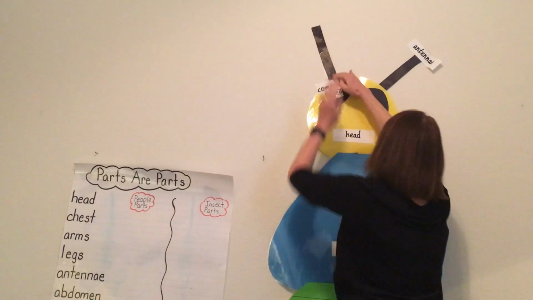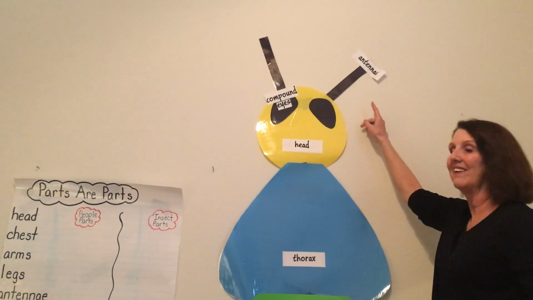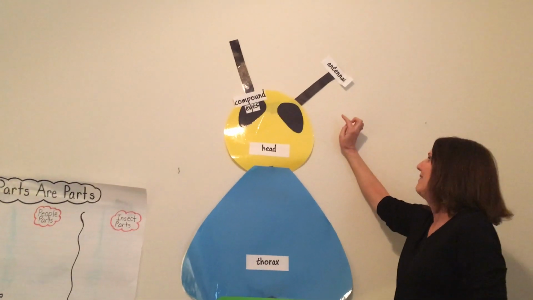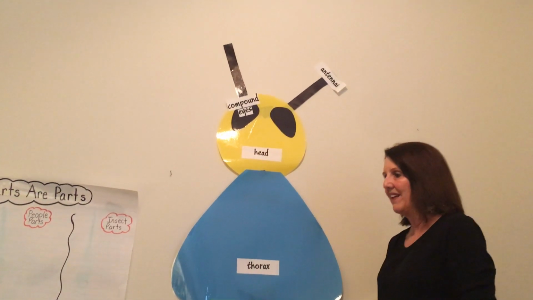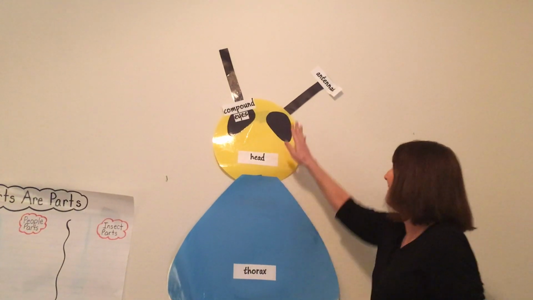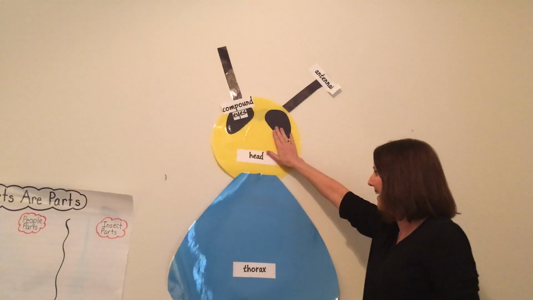There we go. With the antennae, the insect can smell, touch, and sometimes taste, so they feel with it. These antennae are very important to the insect.